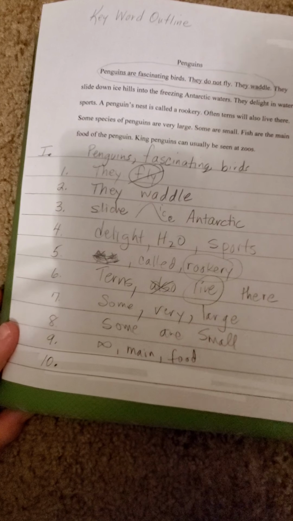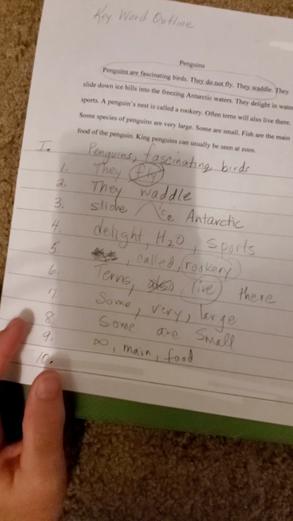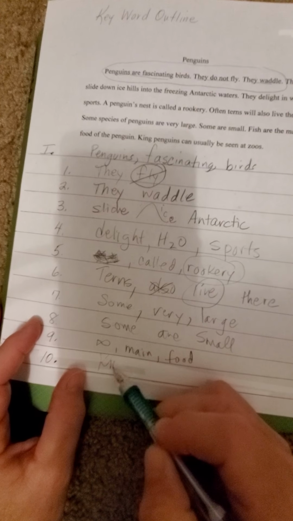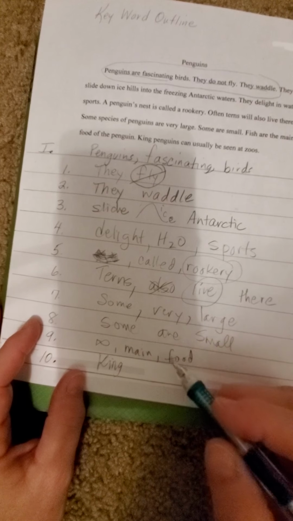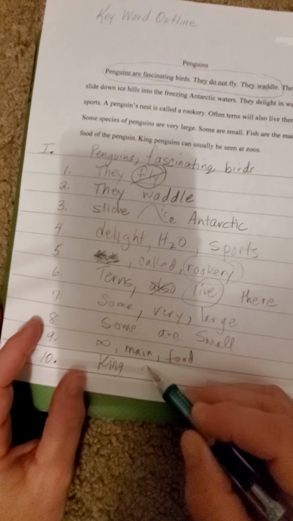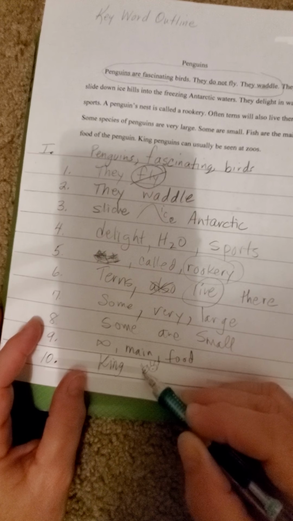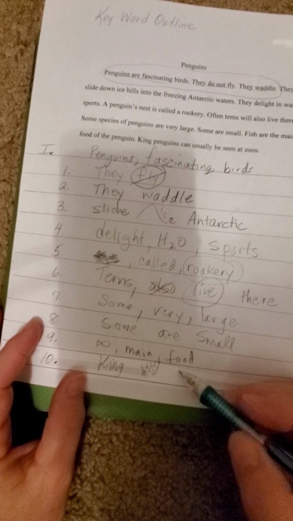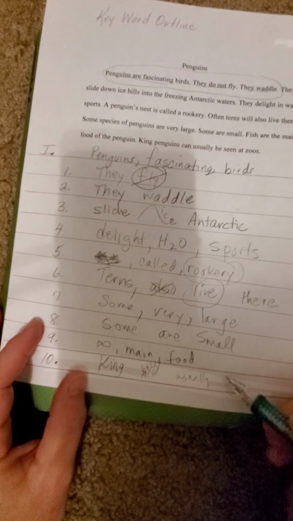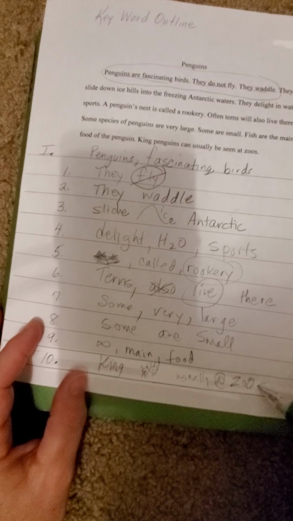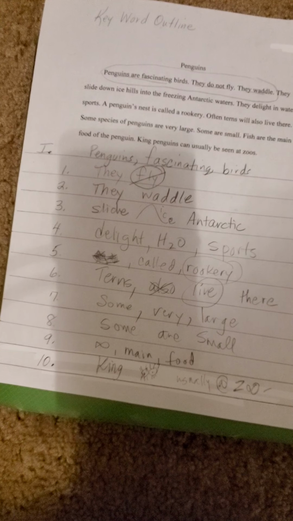Okay. Pretty simple. All right, and then the next one is, king penguins can usually be seen at zoos. I think we need to write king, okay, because it's something new that we learned. Okay, so king penguins seen. You can make some eyeballs if you like to draw. We didn't really draw too many pictures in this one. Make some eyeballs. Seen usually at zoo. Okay, so that's our keyword outline for this fascinating paragraph that we're doing.